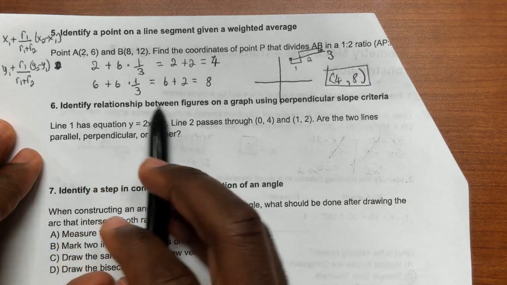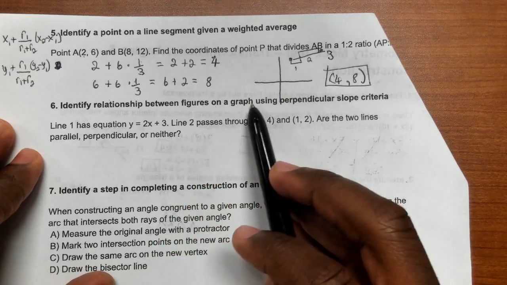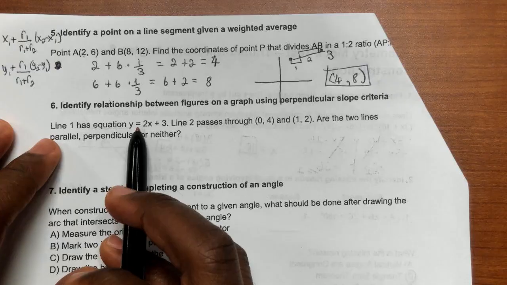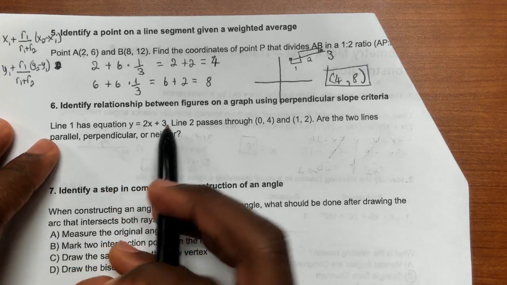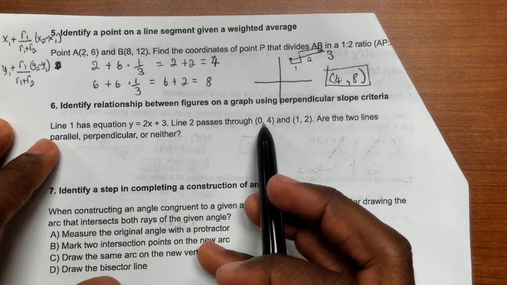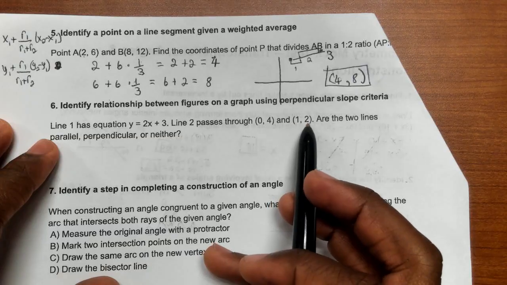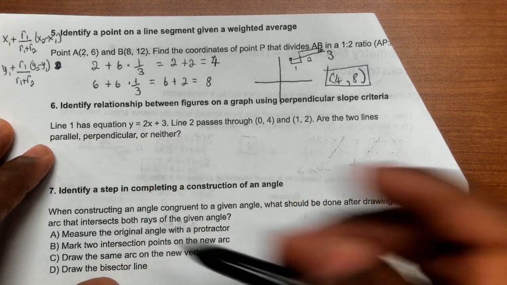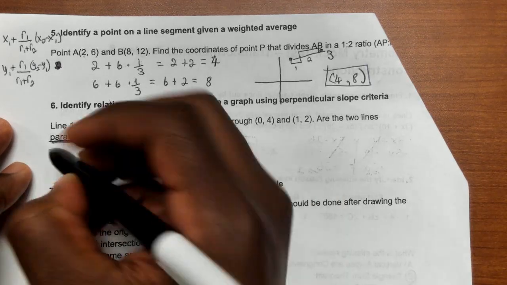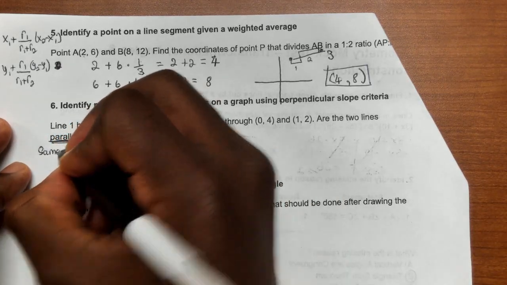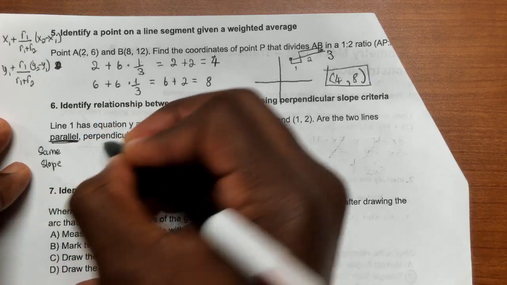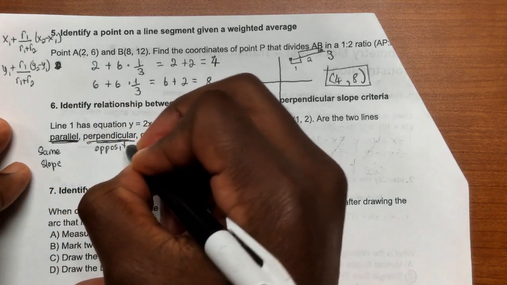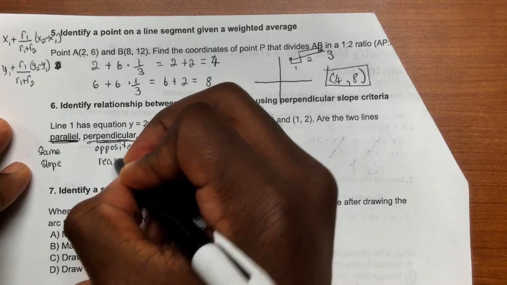We're trying to identify the relationship between figures on a graph using the perpendicular slope criteria. It says line 1 has an equation y equals 2x plus 3. Line 2 passes through (0, 4) and (1, 2). Are the two lines parallel, perpendicular, or neither? What you need to remember is that parallel means same slope. Perpendicular means opposite reciprocal.